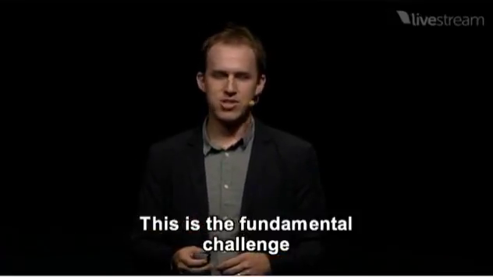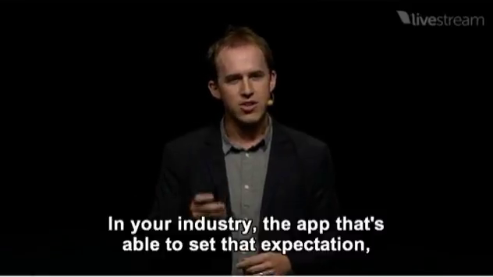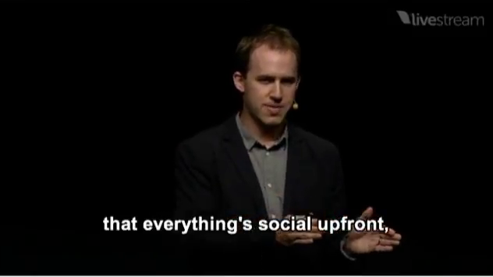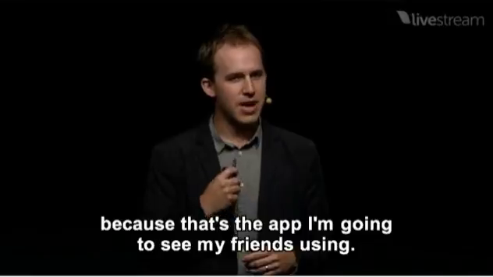This is the fundamental challenge and the fundamental opportunity of Open Graph. In your industry, the app that's able to set that expectation, that everything's social, up front, that's the app that's going to win. Because that's the app I'm going to see my friends using.